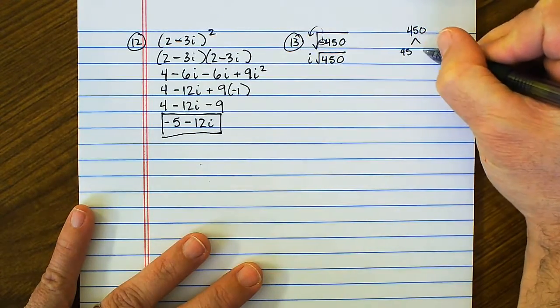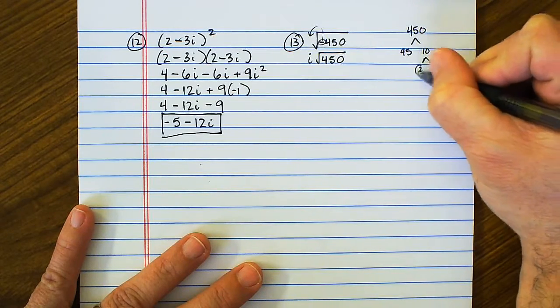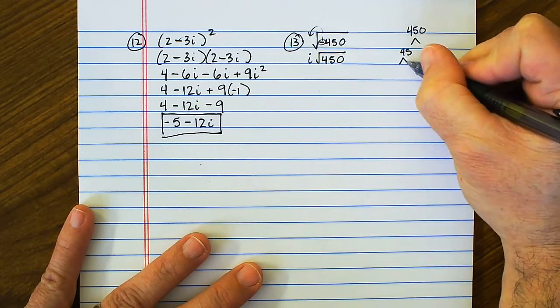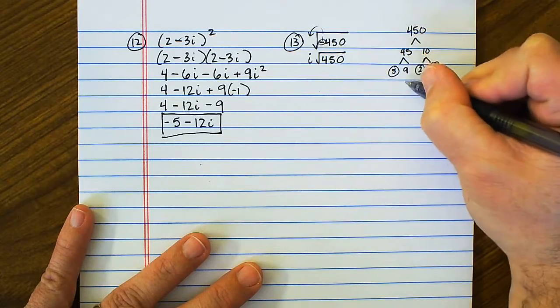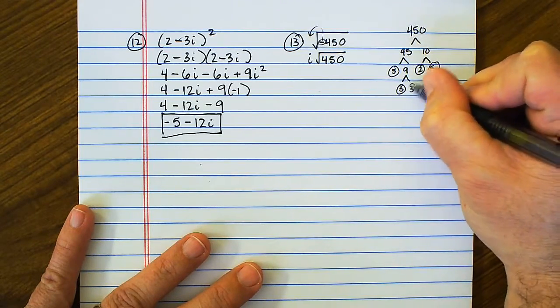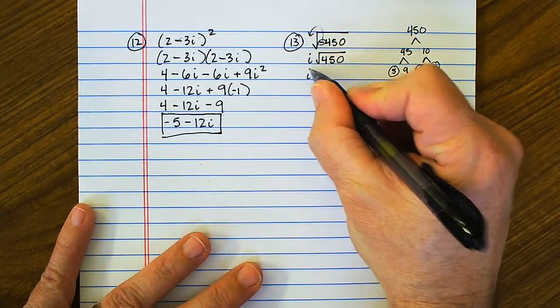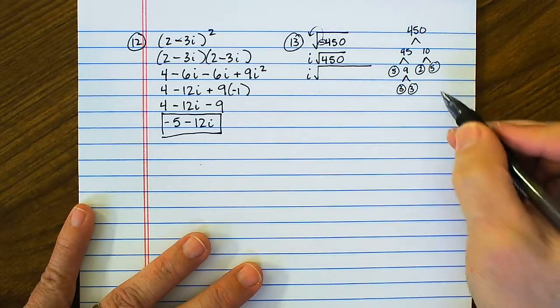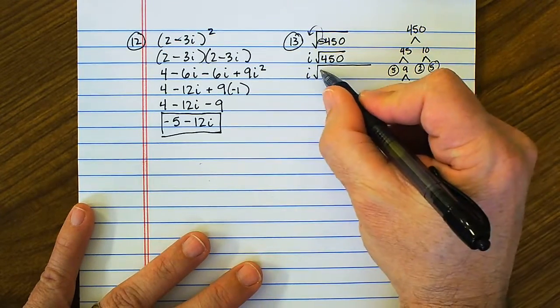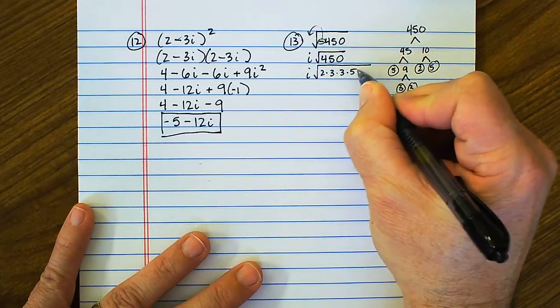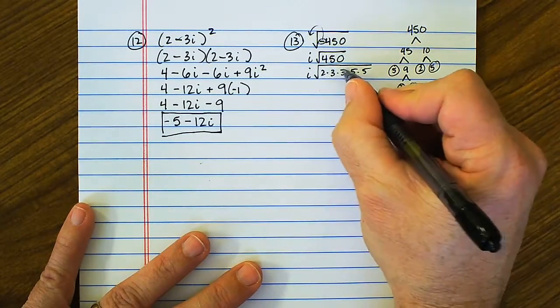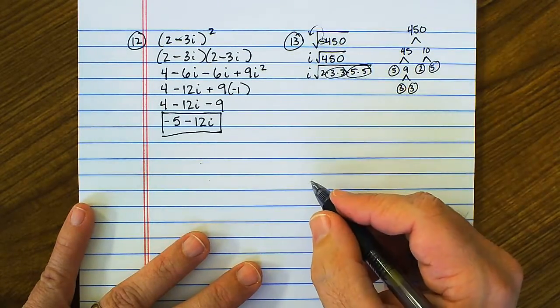is 45 times 10. 10 is 2 times 5. 45 is 5 times 9, and 9 is 3 times 3. So I have i, and then under the radical I have a 2, 2 3s, and 2 5s. Circle my pairs.